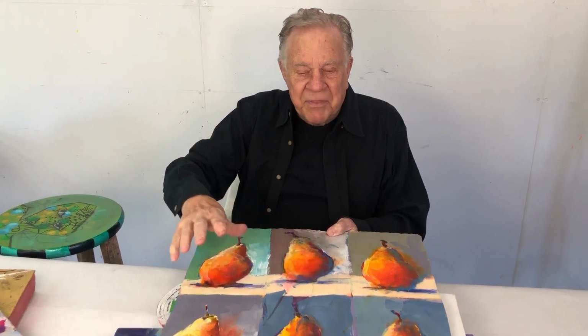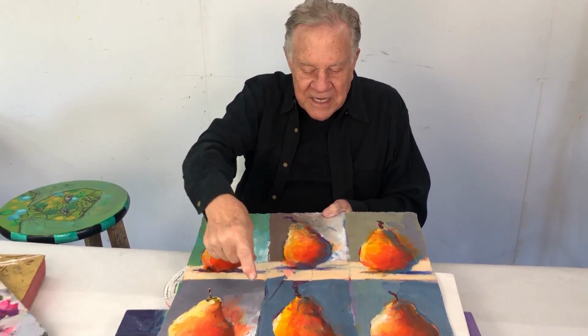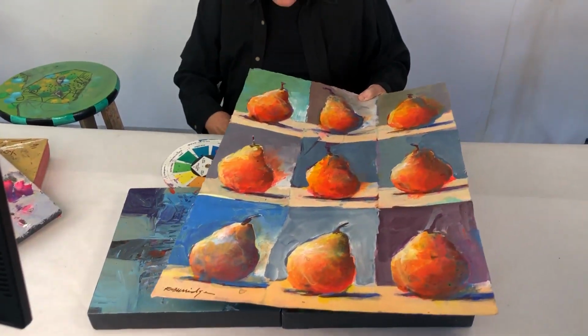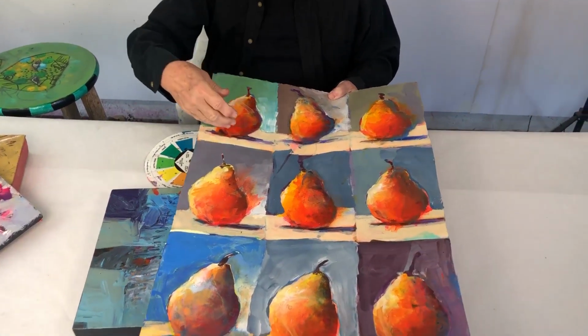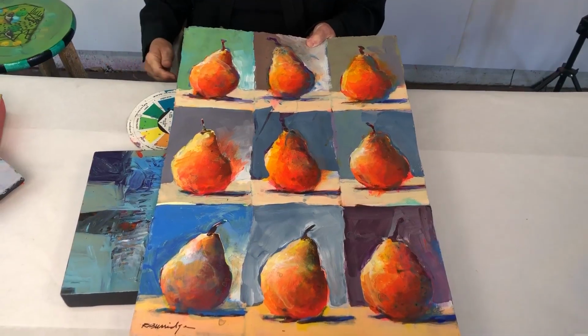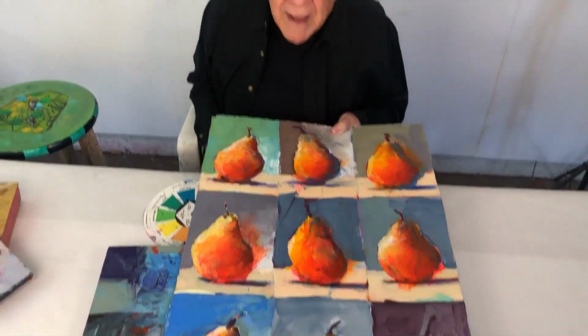I like to do simple things over and over, thinking about the darks and the lights, and I'm playing around with different color combinations. This one happens to be orange as the focal point. Look at the different colors of blues in the background. This is where I get to practice and play.